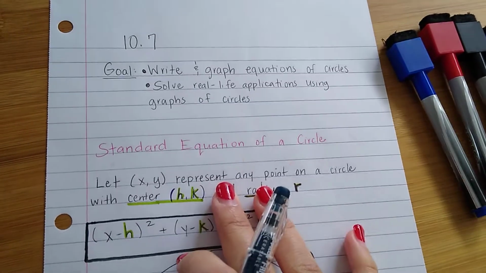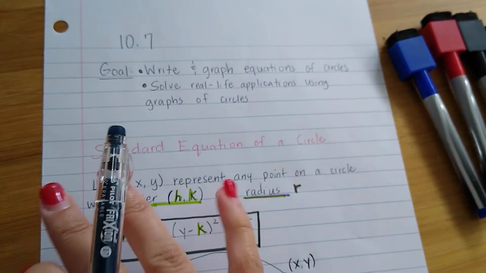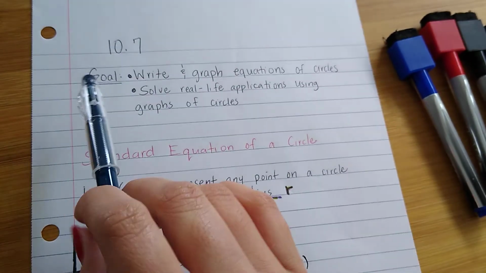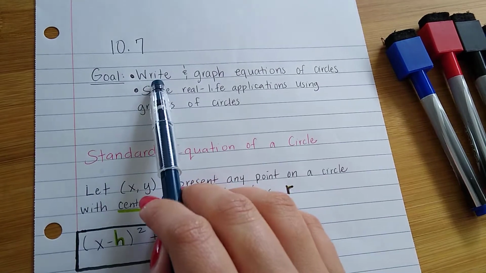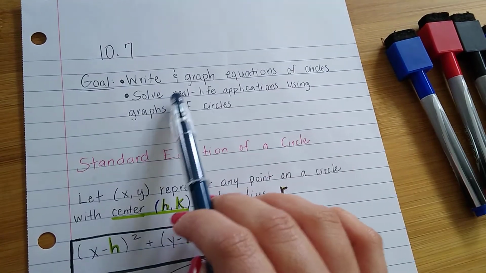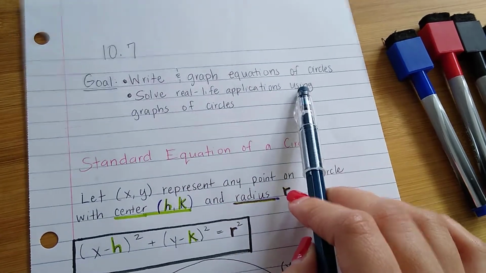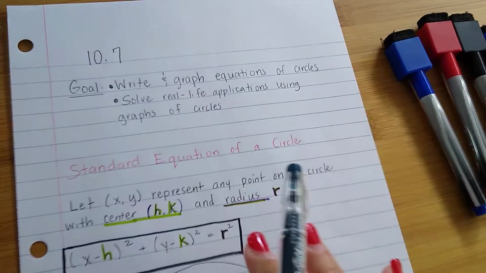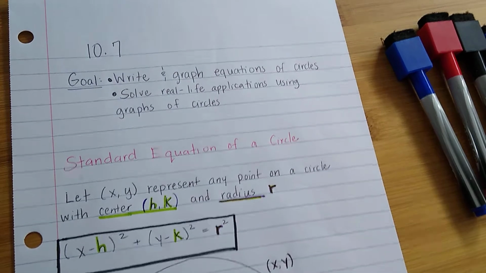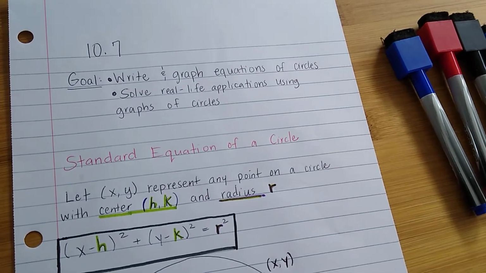Today's lesson is we're gonna be going over circles in the coordinate plane, and our goal here is to, one, write and graph equations of circles, and two, solve real life applications using graphs of circles. So again, hopefully you watched the video with me going over the GeoGebra website.